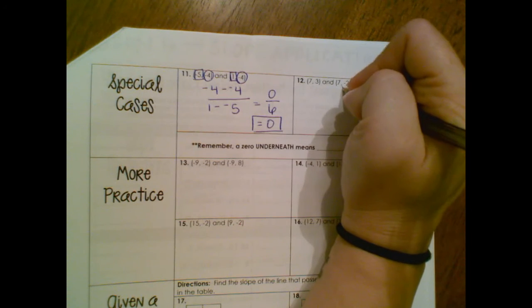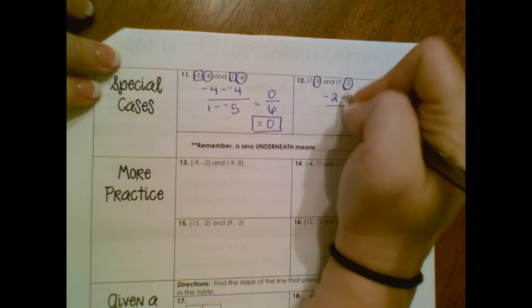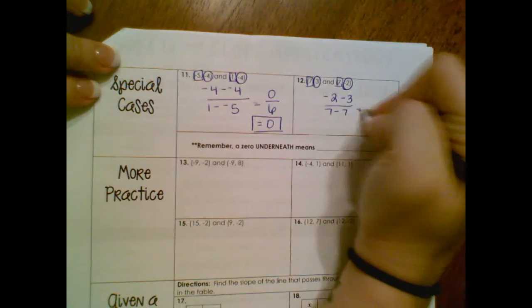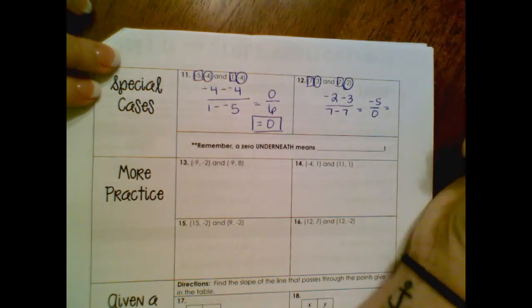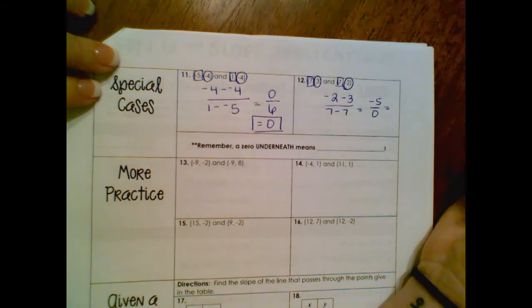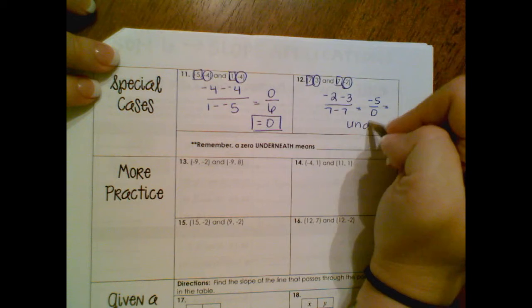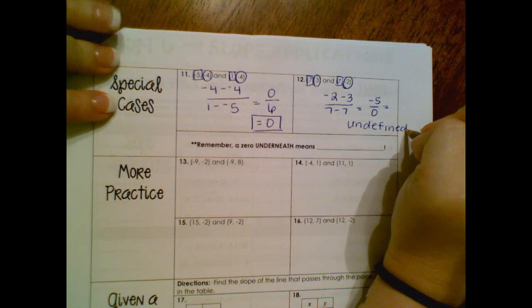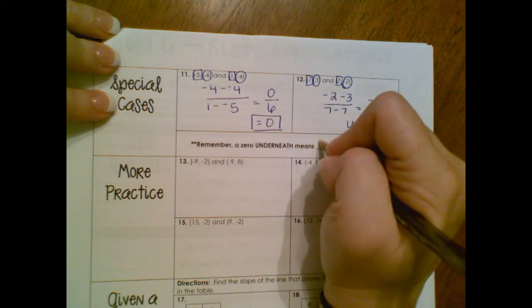Doing my y's, negative 2 minus 3 over 7 minus 7. When I plug this into my calculator to reduce it, I'm going to get an error. When you get the error, this is an undefined slope, which anytime you get a 0 underneath, again, undefined.